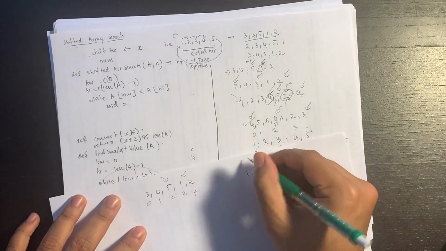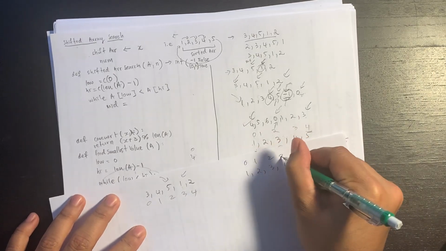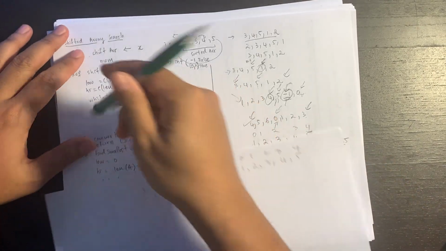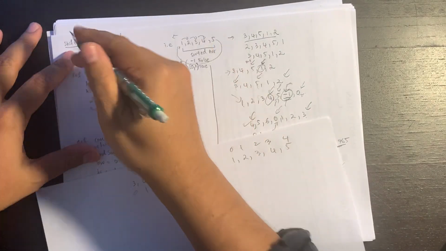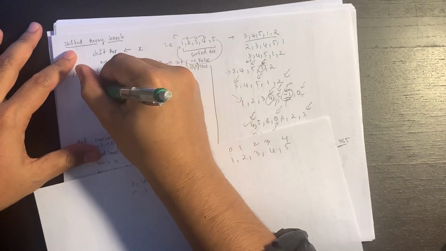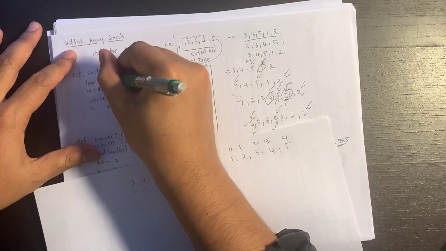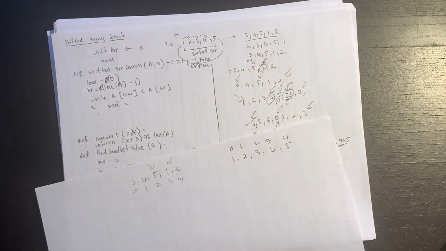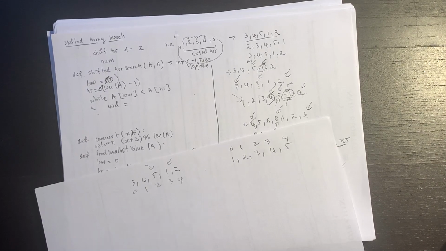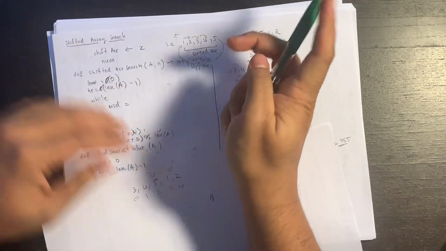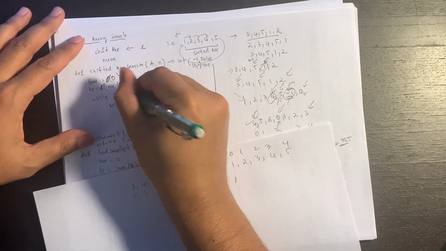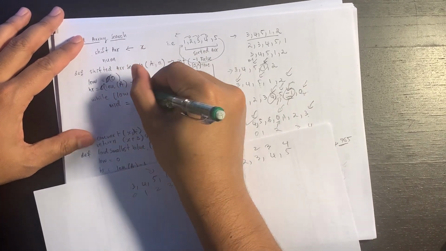Oh, I see. I think we don't want to convert it right here. Yeah, so just low and high, so no convert. So this would be while low less than high.